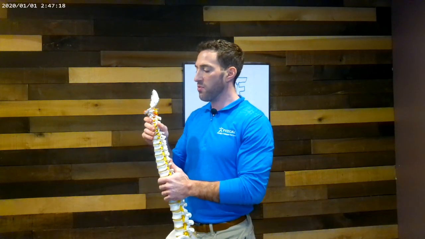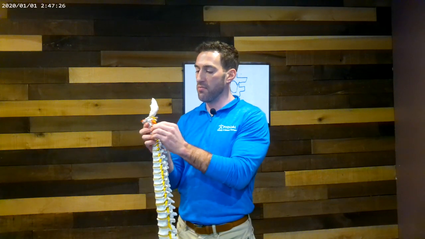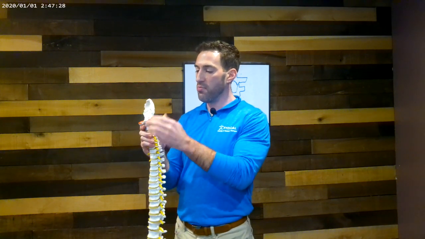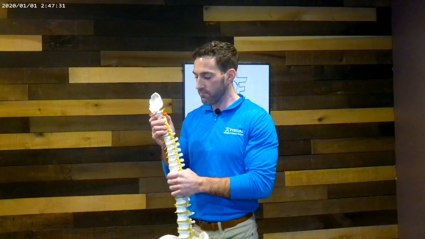So the top things we work on are posture. We work on some movements to try and restore the natural mobility of the neck, and we also do some techniques to try and loosen up some of the muscles so that they don't apply so much pressure on this spine here.